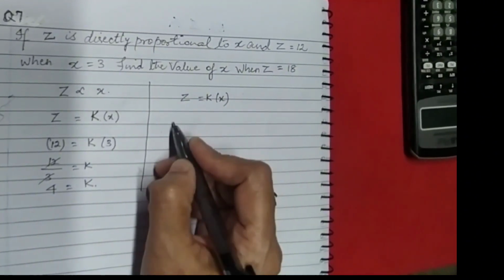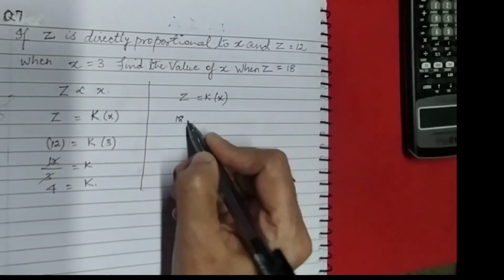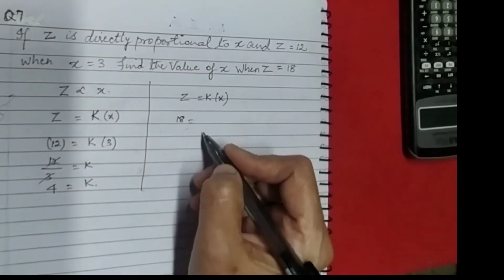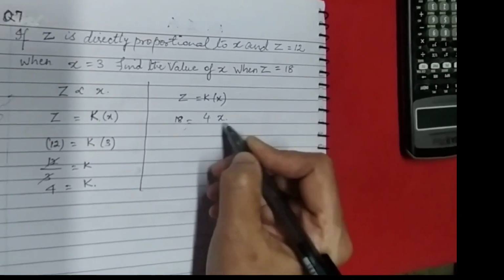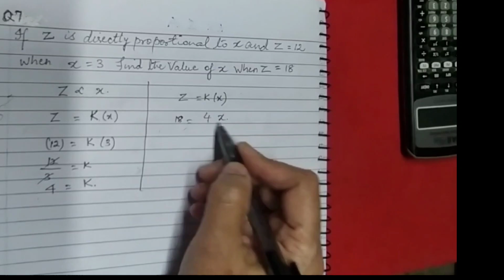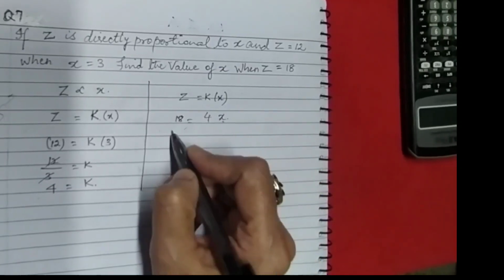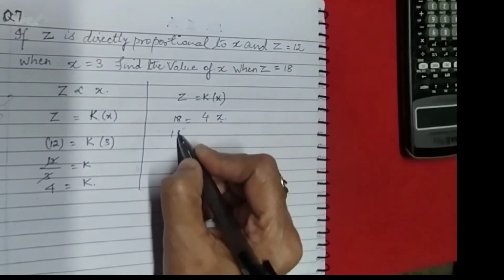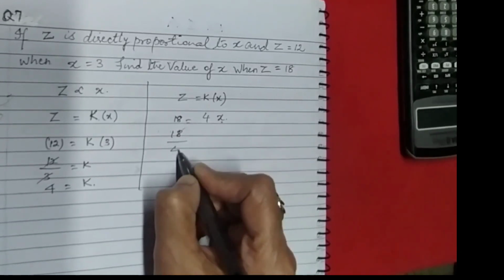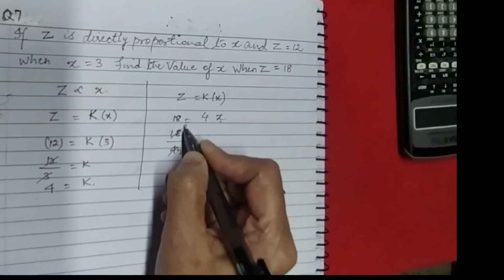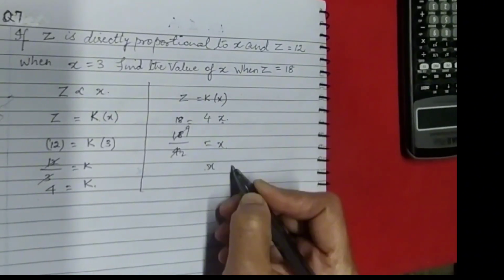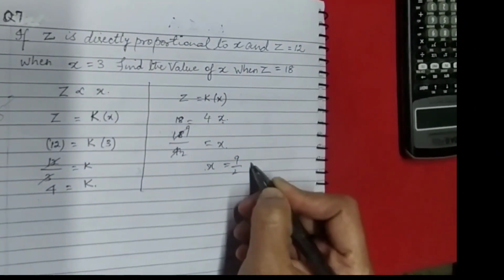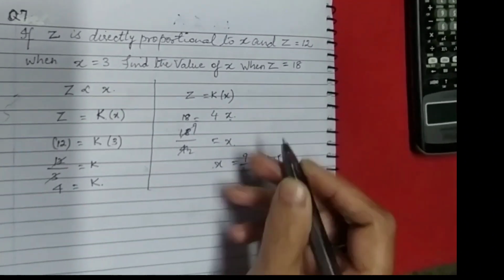So our z is 18, our k is 4, and we don't know our x. So here it's multiplying, so over here it will come and it will divide this 4, and you'll get the value of x. 2 2s are 4, 2 9s are 18, and your x will be 9 by 2, that is 4.5.